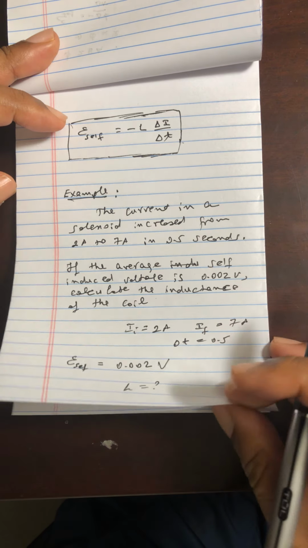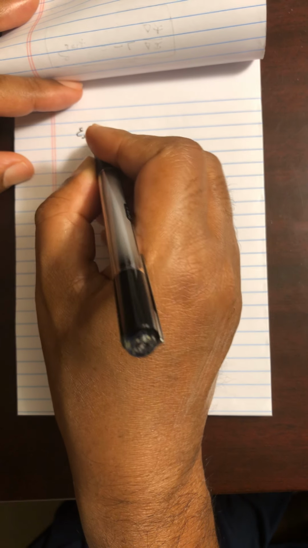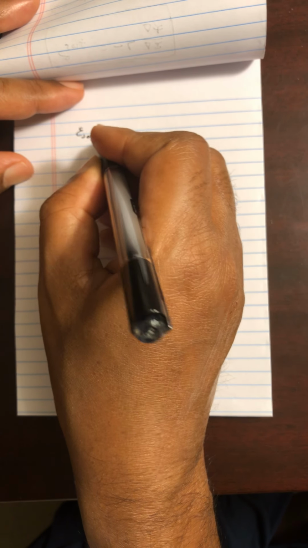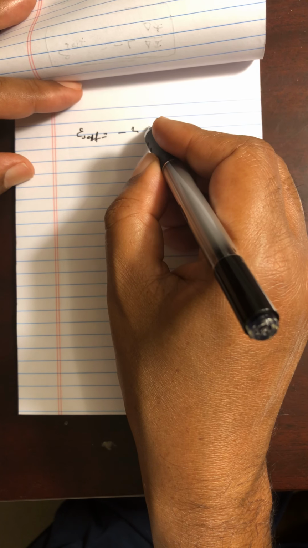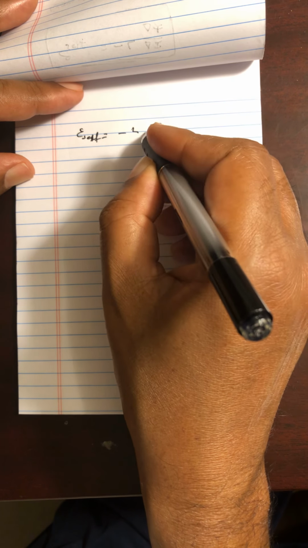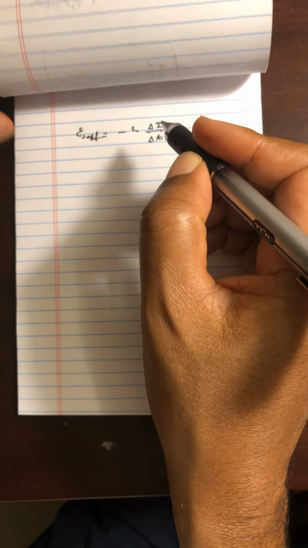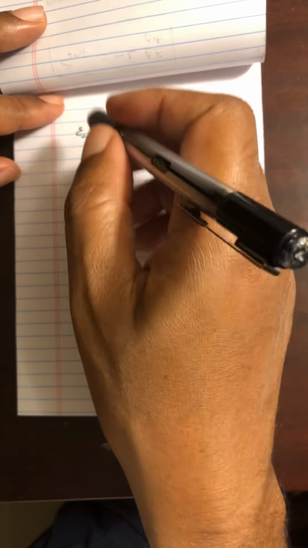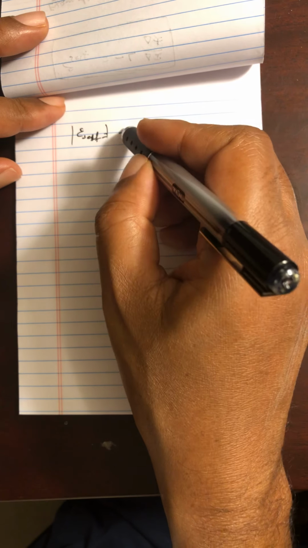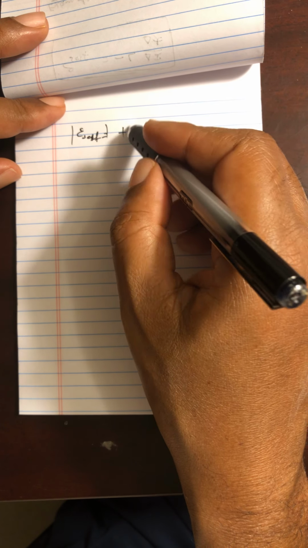Okay, so we have the self-induced voltage equals negative L times delta I by delta T. We're not interested in sign, so let me just put absolute value over here.